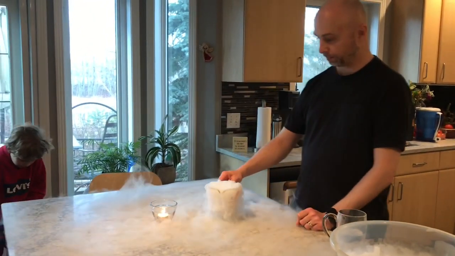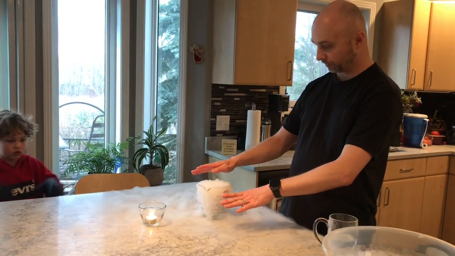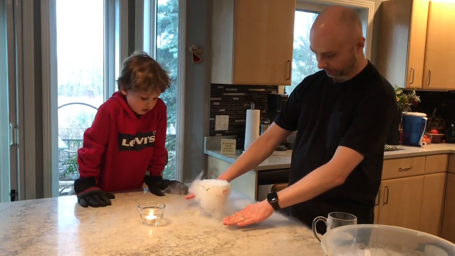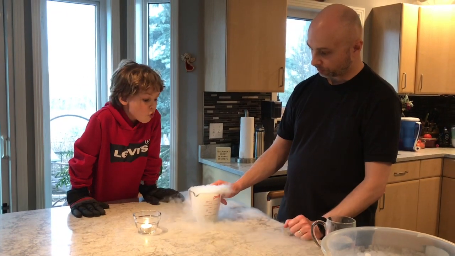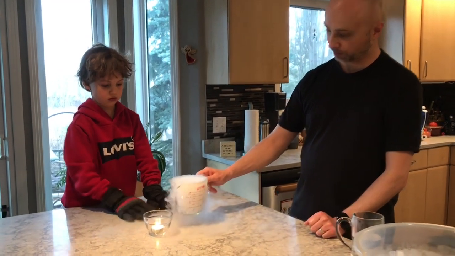Now, watch what happens. Remember, carbon dioxide gas is heavier than air, and we could see that here as it's sinking down to the table. No blowing, please. Watch what happens when we tip it over the fire.